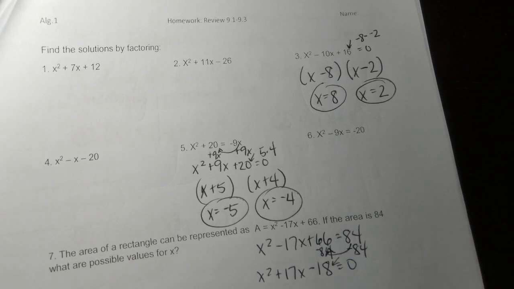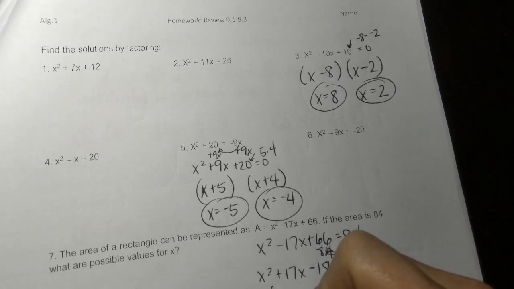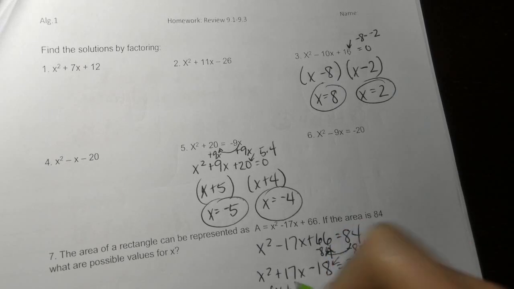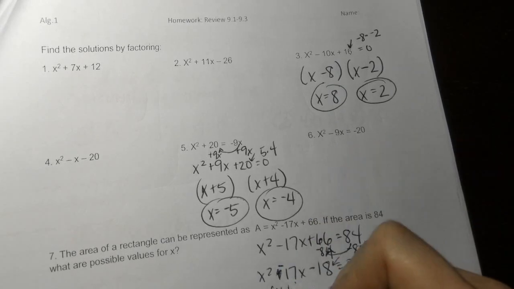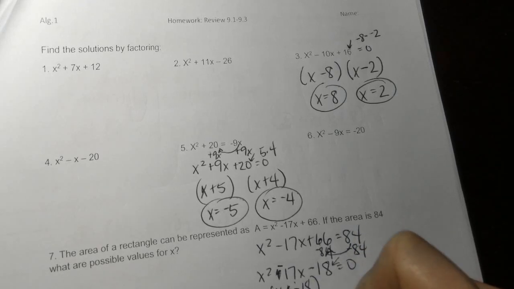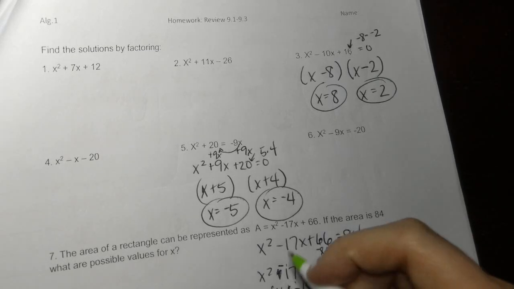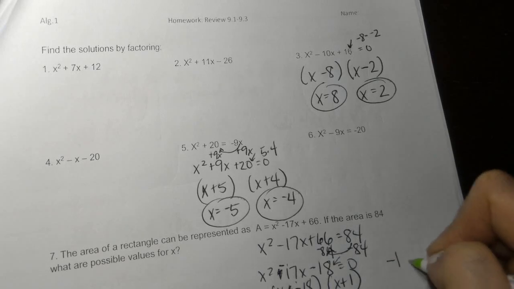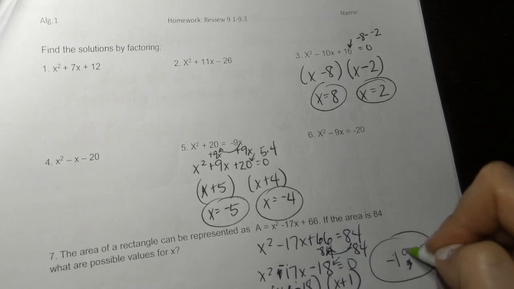Take your negative 18. What factors of negative 18 will make a positive 17 when added together? And really, I know 18 and 1. So x plus 18. Nope. I did not write this right. This is a subtraction. I mean negative. X minus 18, because it needs to make a negative 17. And x plus 1. And so your x-intercepts become 1, negative 1, and a positive 18. Sorry, I couldn't see that.